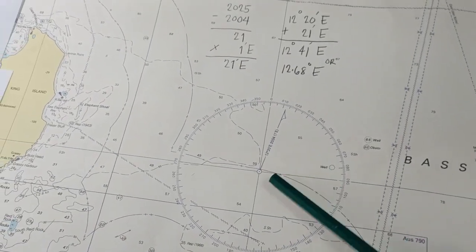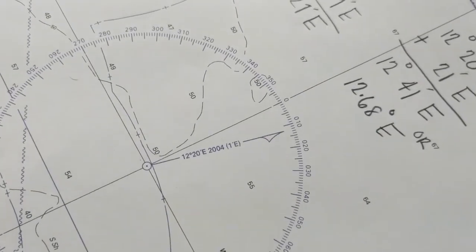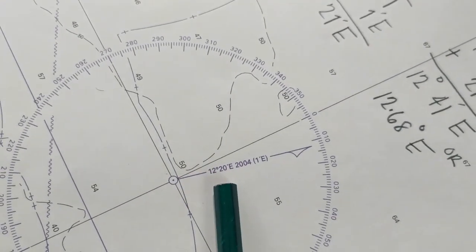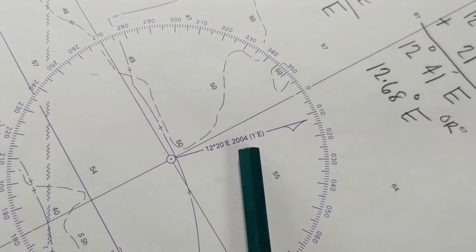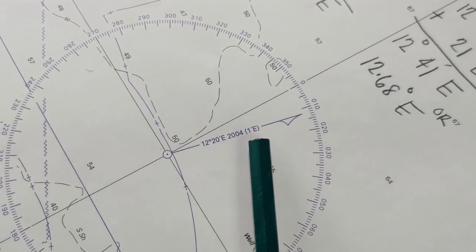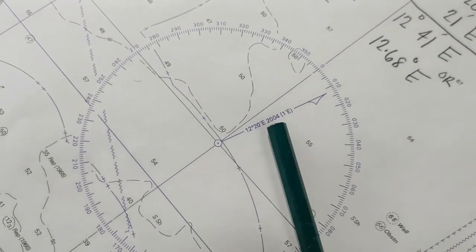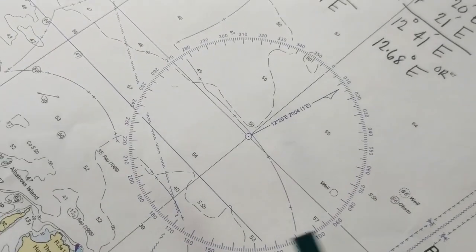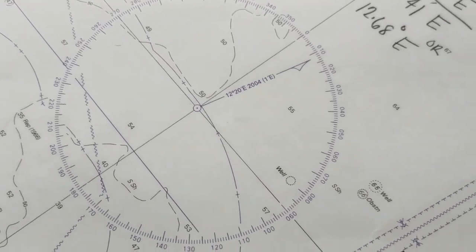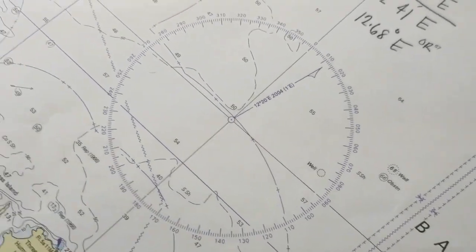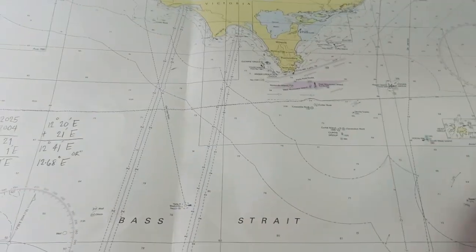We will read what's the value of the magnetic variation. Let's say for example, you have 12 degrees and 20 minutes east on the year 2004. Then the annual variation is 1 minute east. So this is how we calculate, long time ago, guys. Actually they're pretty much the same, but the good thing here is it's easily visible on the chart, this magnetic variation, because you have the compass roses just nearby. Let's say for example this one we have compass rose, this one we have compass rose.